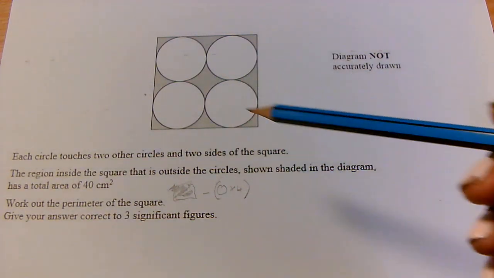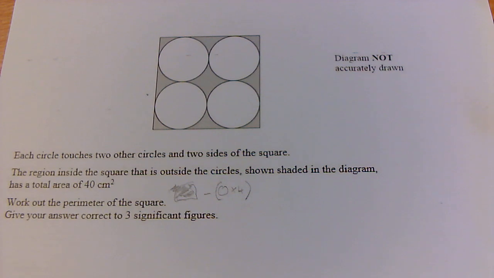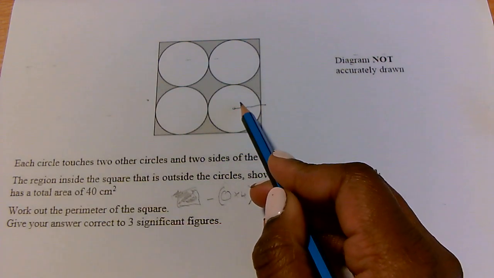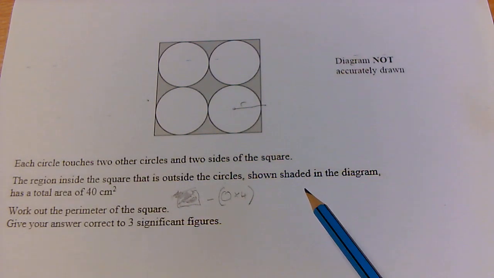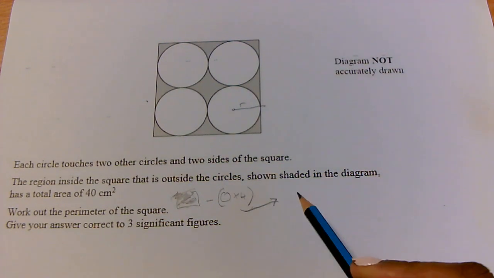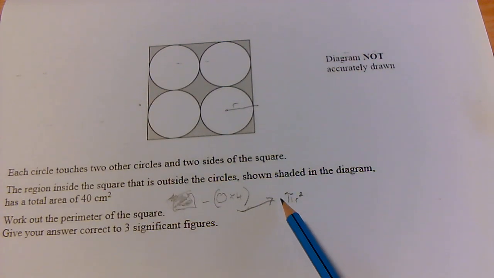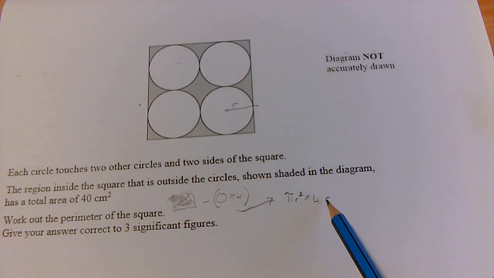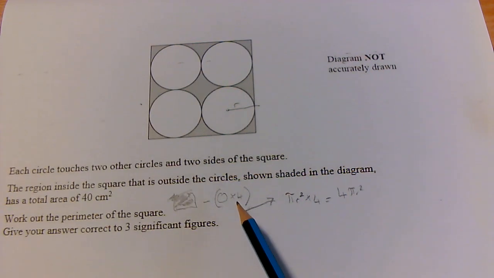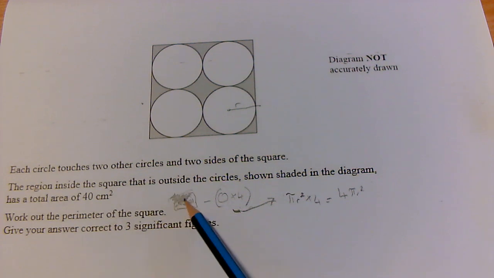Now there are no figures on here, so I'm going to have to create some algebra, and the algebraic length I'm going to create is the radius of one of the circles, because that will be handy for finding the area of the circle. So straight away I now know the area of the circle. The area of the circle is pi r squared, and I've got 4 of those, so timesing that by 4, I have 4 pi r squared. So I'm going to be subtracting 4 pi r squared from something here, the area of the square.